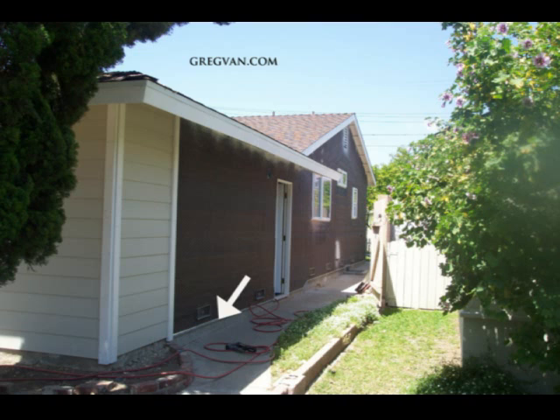Here's the weep screed at the same level as the bottom of the siding. The weep screed, of course, is going to represent the bottom of the stucco. And as you can see, there is plenty of room. I would imagine there's at least 4, if not 6 inches between the bottom of the siding, the bottom of the stucco, and the top of the concrete sidewalk. There is also about 6 inches between the bottom of the siding and the dirt around the planter around the building. Now, this is nice.